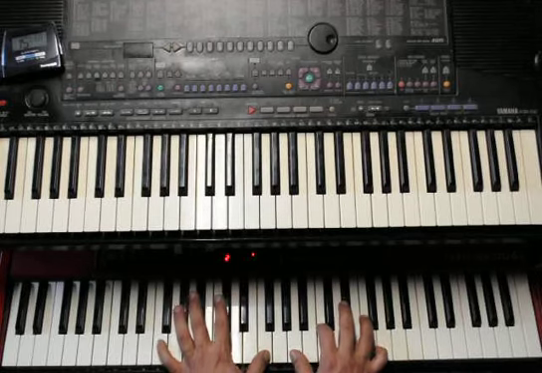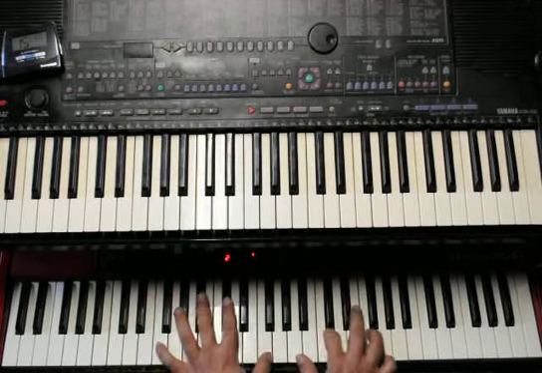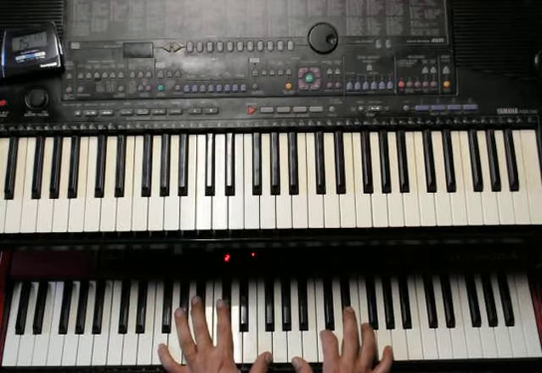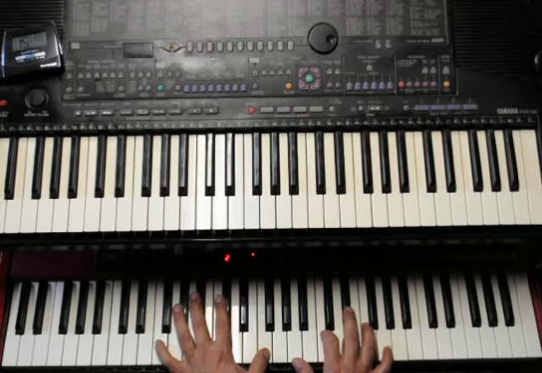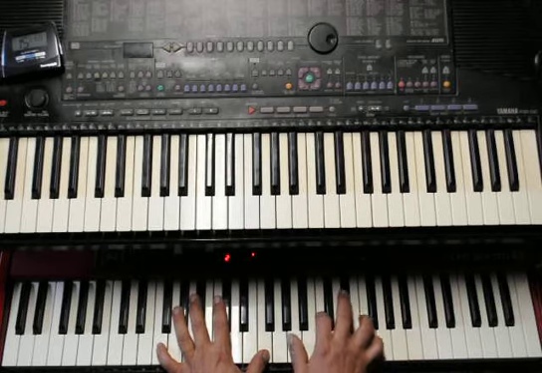Now we have this part. We're talking octave F, and you have A, C, and F on this right chord. And the only thing that changes here will be the A goes to an A flat.